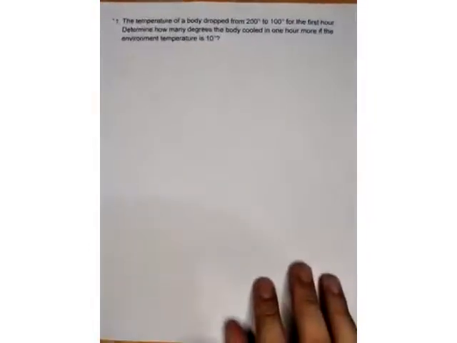So this is our first example. Can you read it? Is it visible? Okay? Okay lang ba, Ivan?